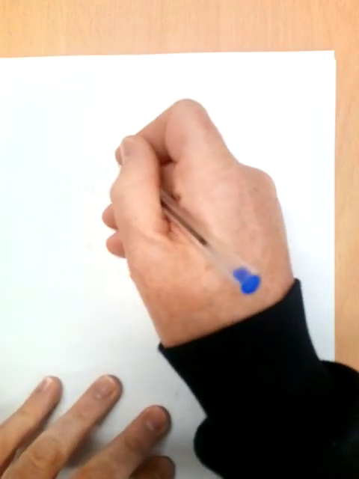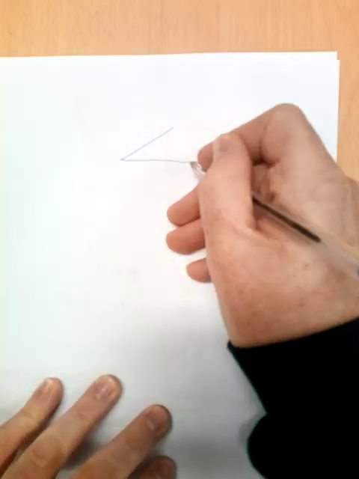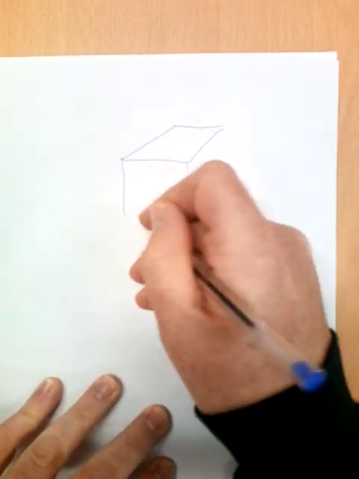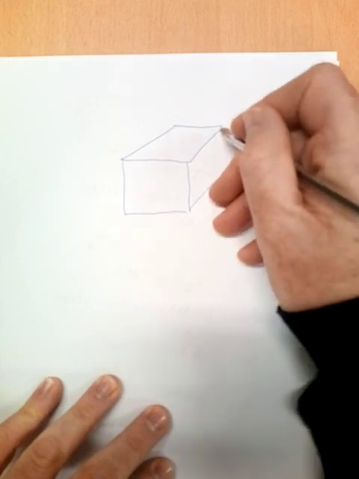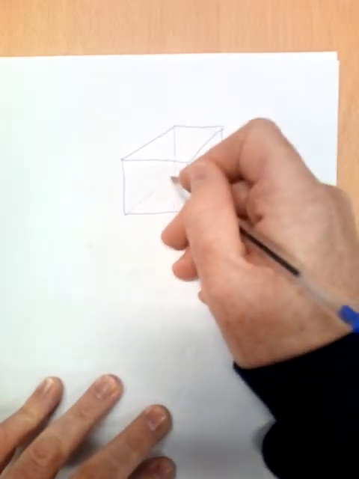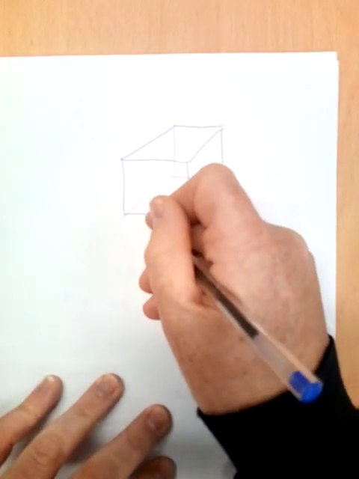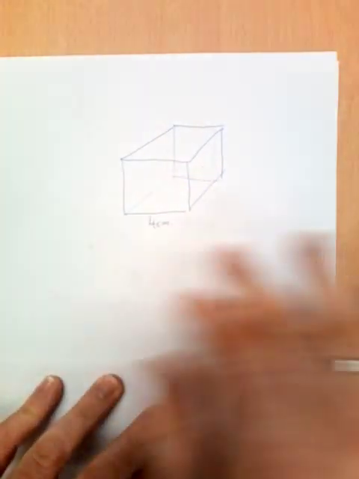Now let's talk about the special case. Let's talk about the cube. So a cube is special in one sense, in that all the sides are the same. So if we have a cube, but I know it doesn't look like a cube, let's assume it's a cube. Let's say I have a cube of 4 centimeters and you're just given one side.